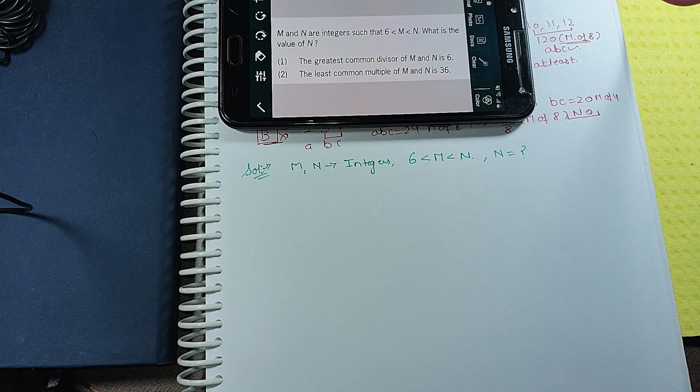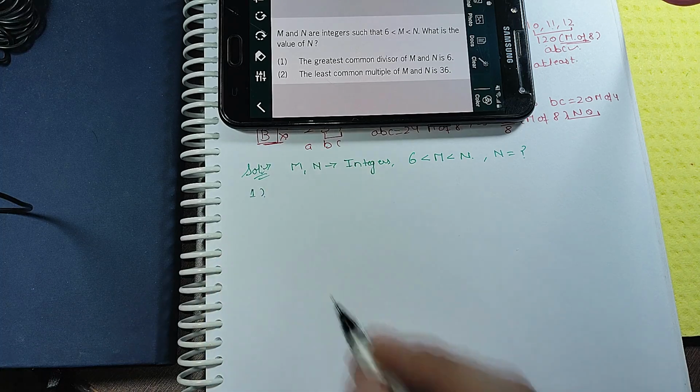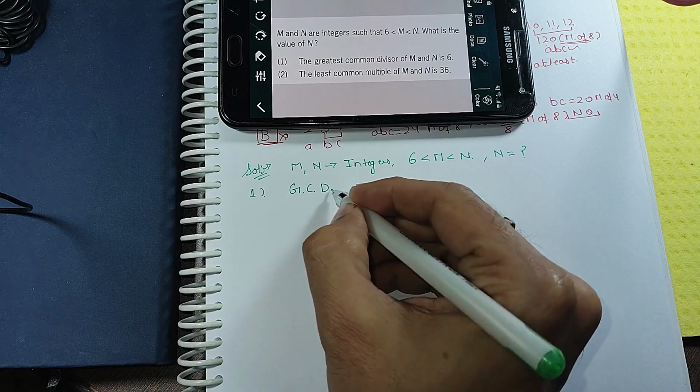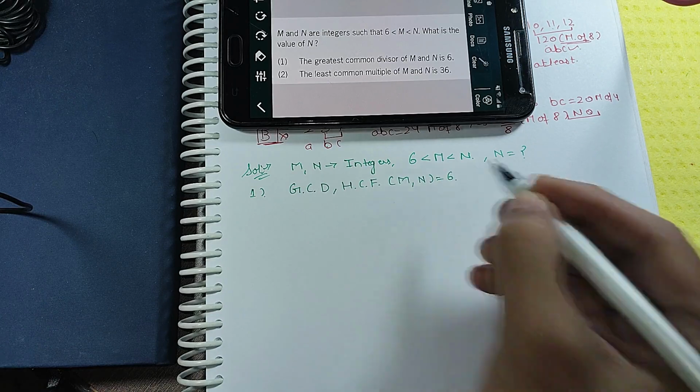Now with this information we will move to statement 1. Statement 1 tells me that the greatest common divisor of M and N is 6. So that means that GCD, or what we call HCF, of M comma N is 6.